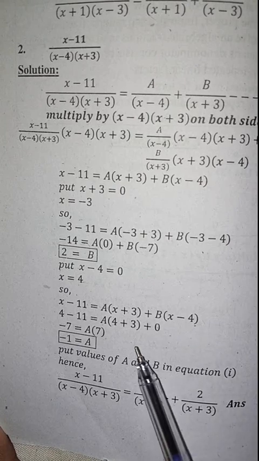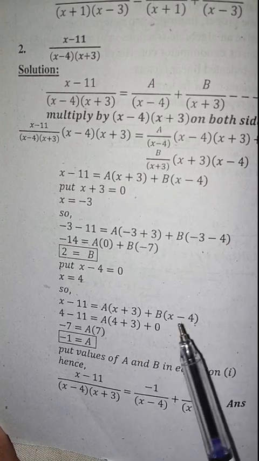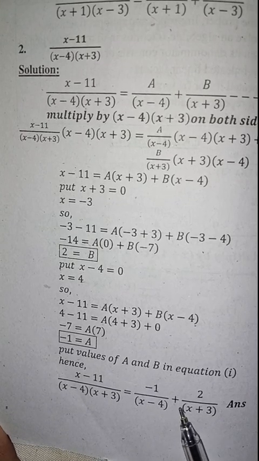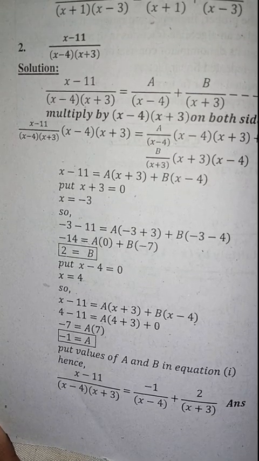Now we have found the values of a and b. Now put values of a and b in equation 1. We get (x − 11) over (x − 4)(x + 3) is equal to −1 over (x − 4) plus 2 over (x + 3). So question number 2 is complete.